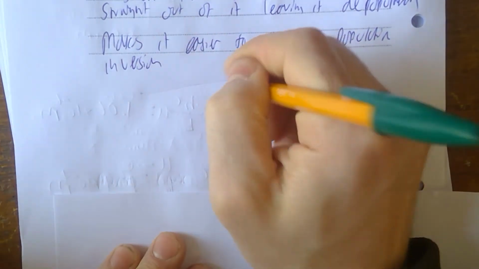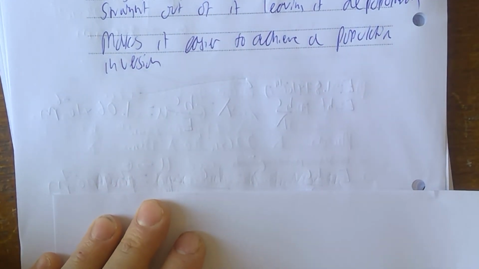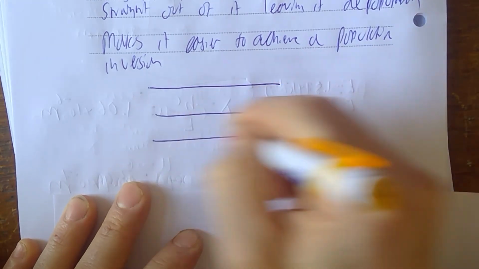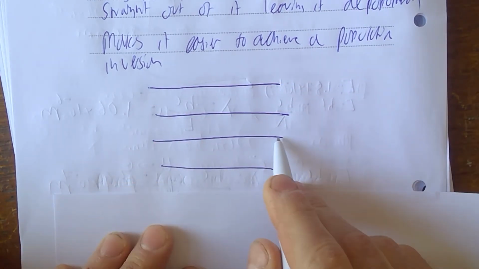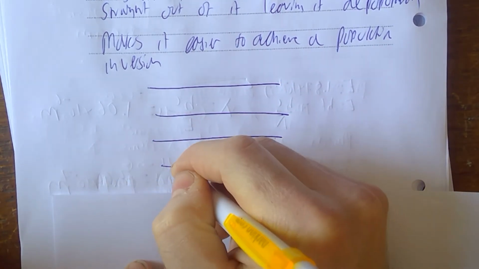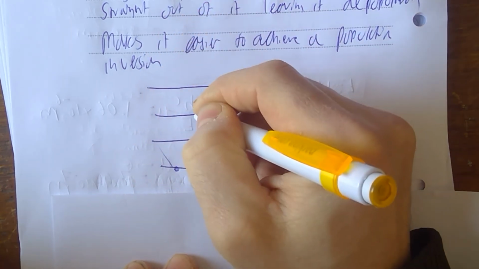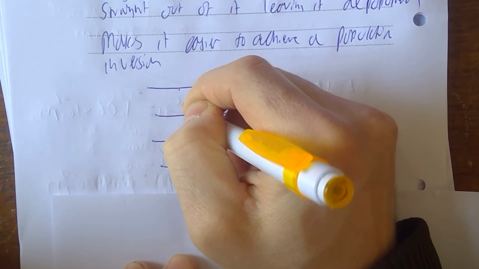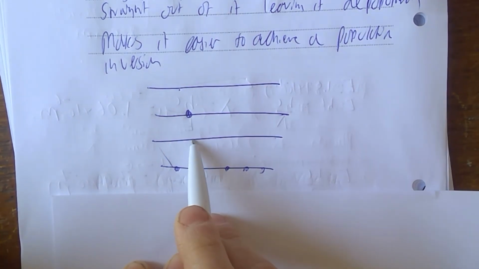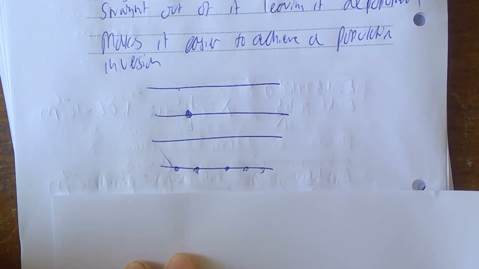So what we mean by that is this. If there aren't any electrons here, I only have to pump 1 electron up to here, let it drop there. 1 electron, no electrons, I've got a population inversion.